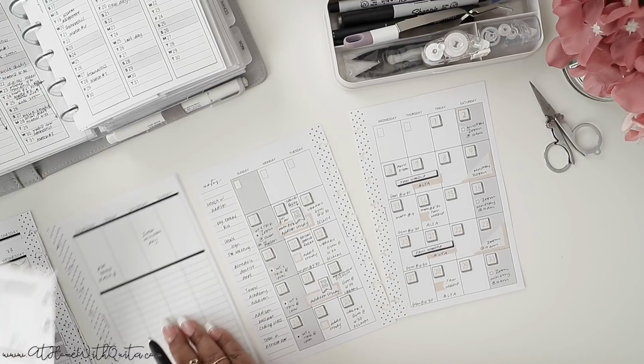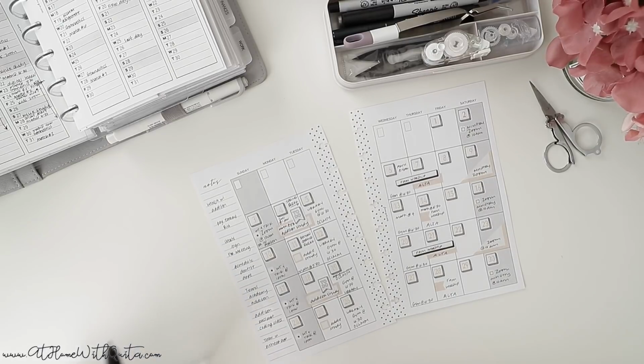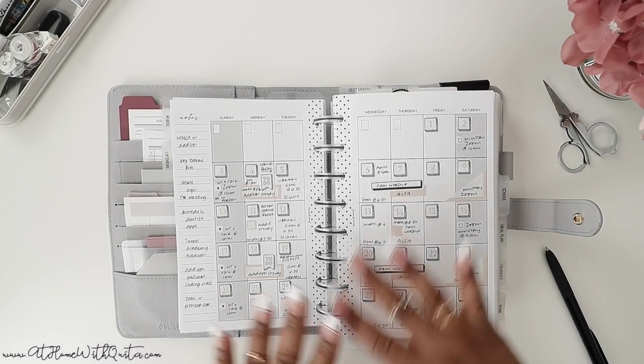Yep, all right, I think we are good, you guys. So now I can get rid of the March if I want, but since, again, I'm using that last month, I'm gonna keep it. All right, so this is how my monthly spread would look.